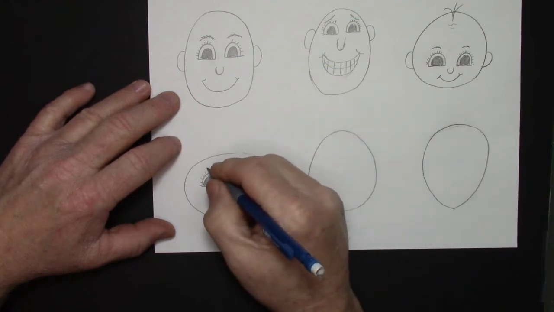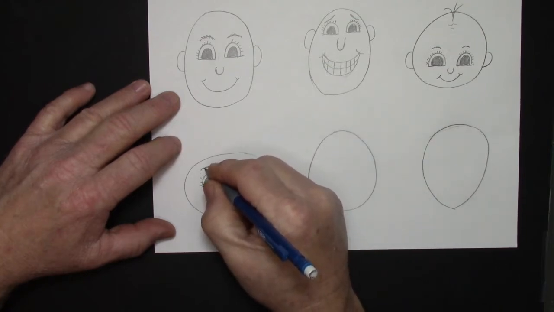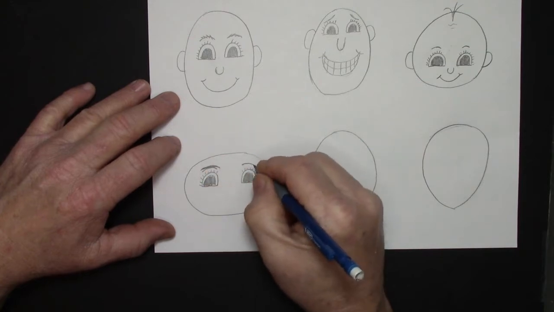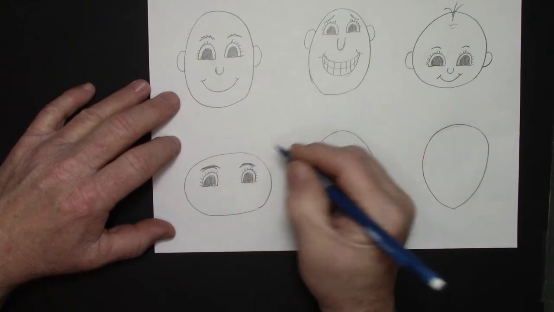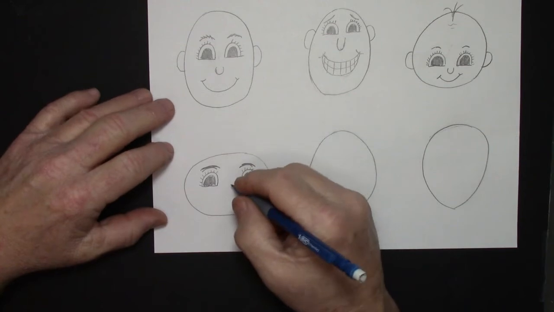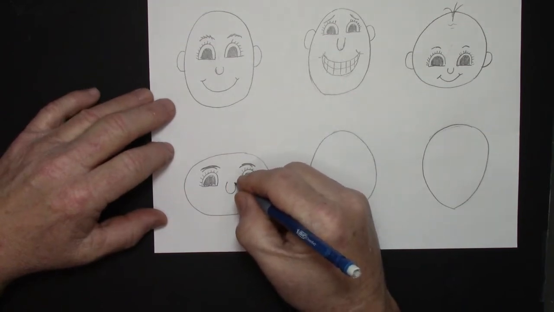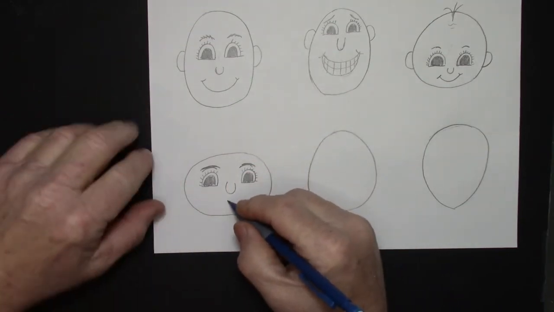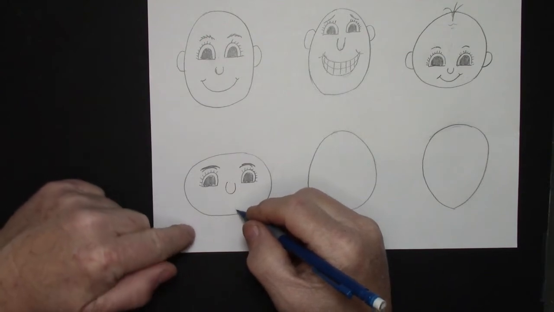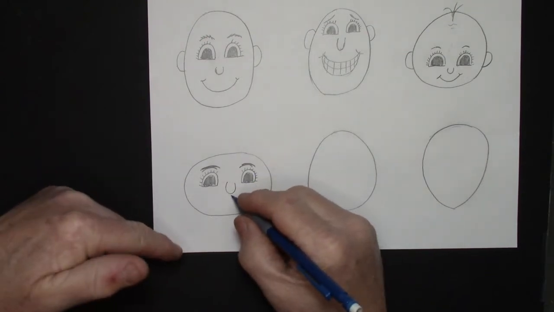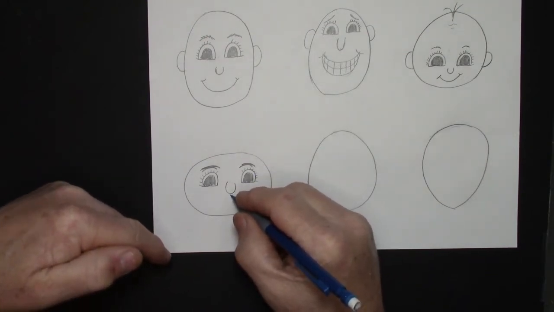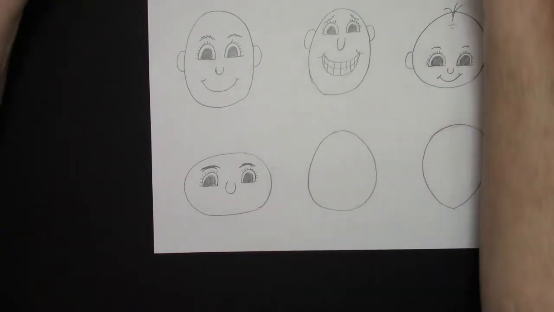There's some eyelashes, eyebrows, and sometimes I just make it up when I get there. Put a nose like this. You know what? We could turn that into something that looks like an animal if we wanted to. We could put a line down and make the mouth. I'll tell you what it would look like.